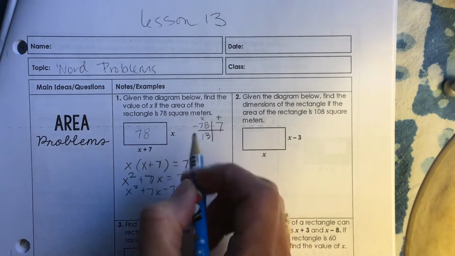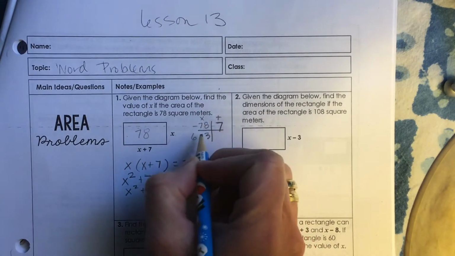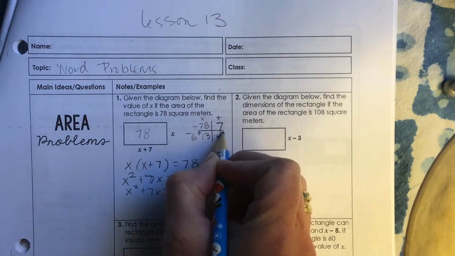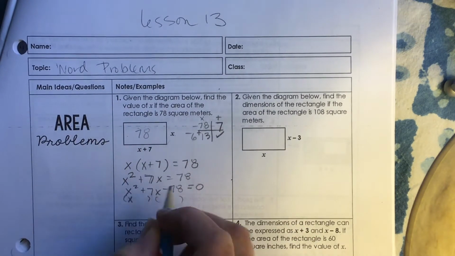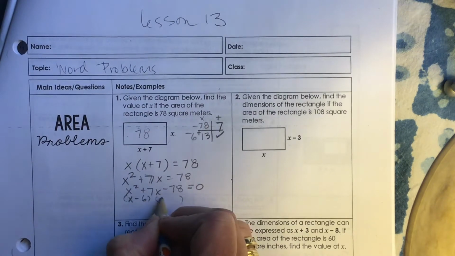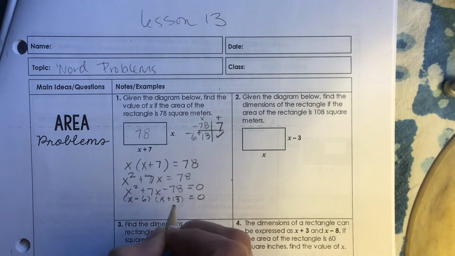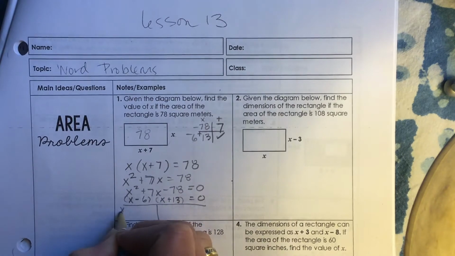The difference is 7, so I'm going to have positive 13 and negative 6. I'm going to factor this into x minus 6, x plus 13, and again set it equal to 0. So now I'm going to solve both factors by setting them to 0.